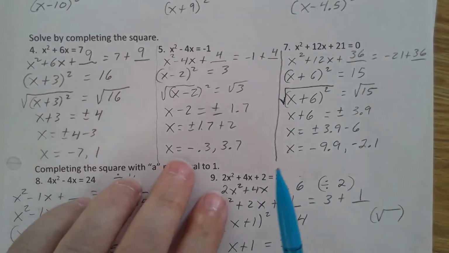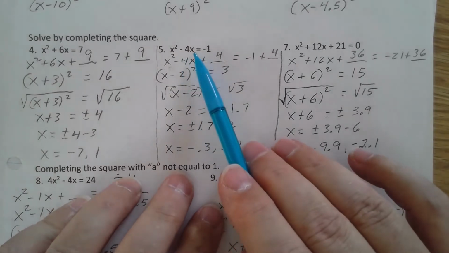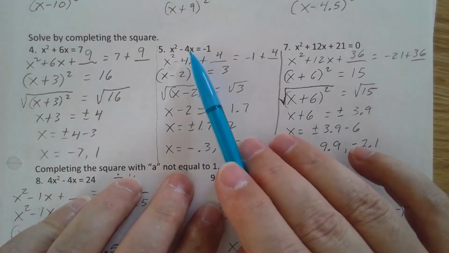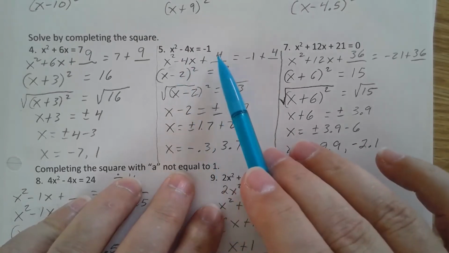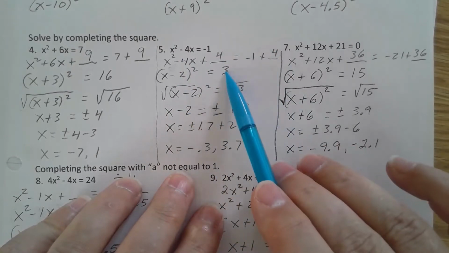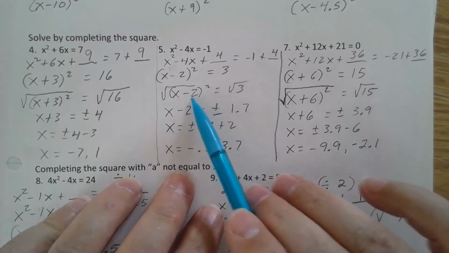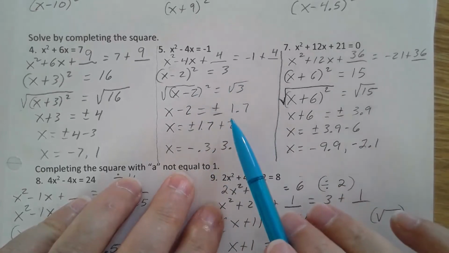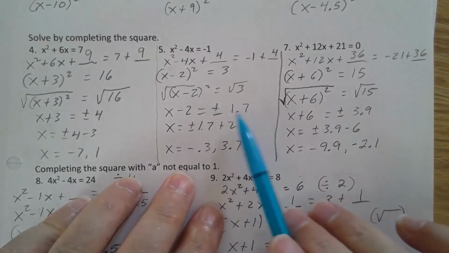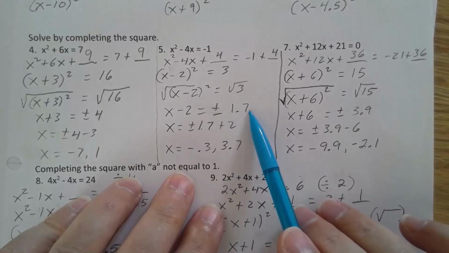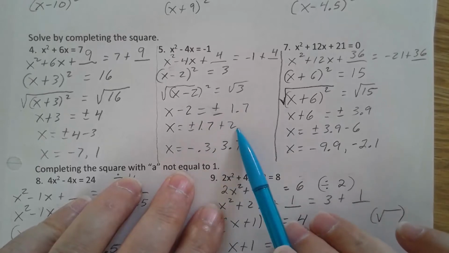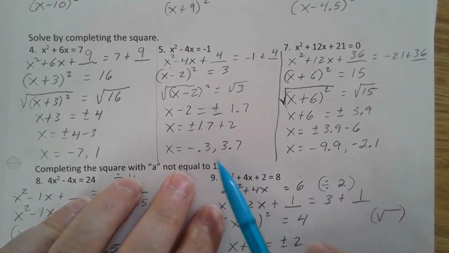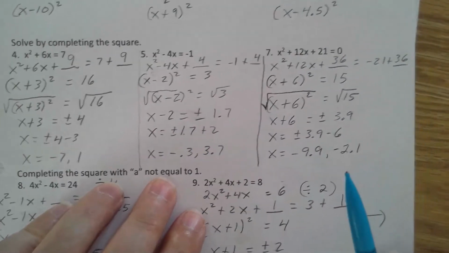Number 5, same process. What am I going to add to both sides? Well, half of b is a negative 2, squared is 4. So I'm adding 4, so I get 3. Do the square roots to both sides, rounding to the nearest tenth, 1.7. And then add 2. So when I do that, I get negative 0.3 and 3.7.